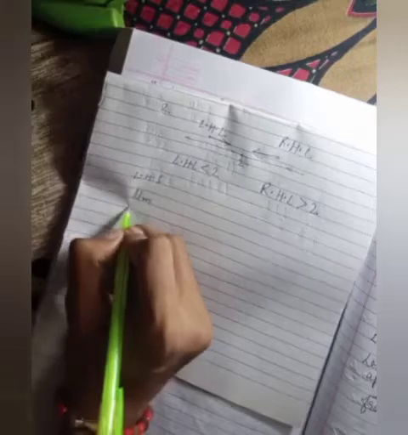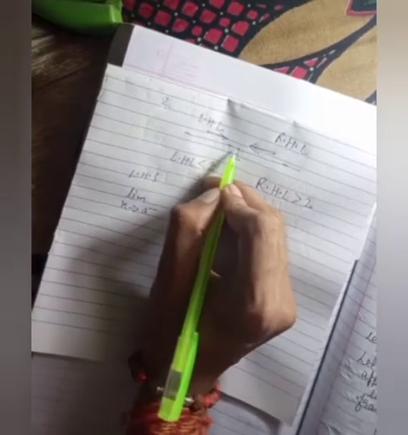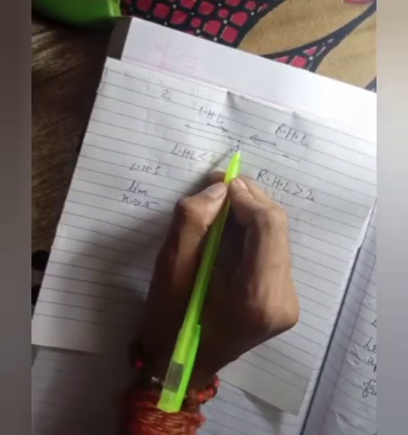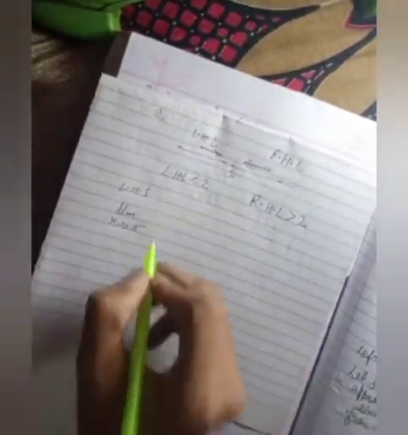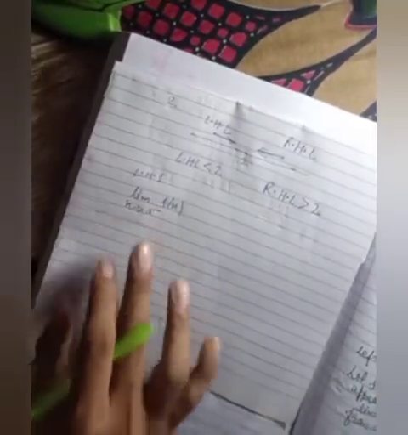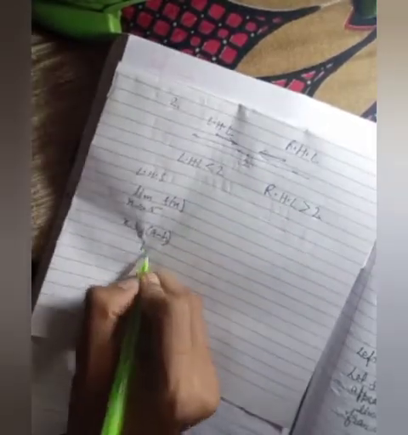The method for finding the left hand limit is limit x tends to a minus of f of x. If we come from this side, we know that the numbers are smaller than 2. So this is the left hand limit. Here x is replaced by a minus h, and h tends to 0.